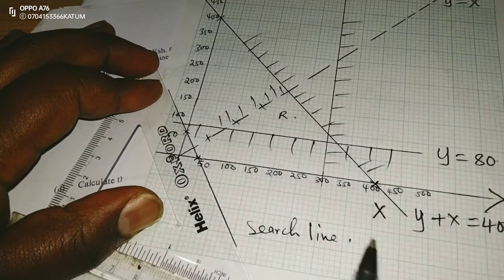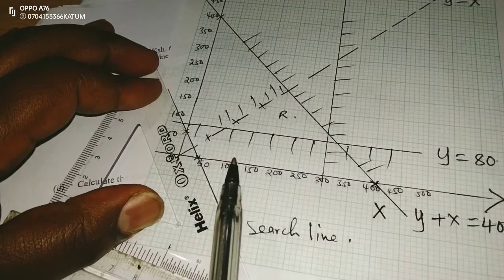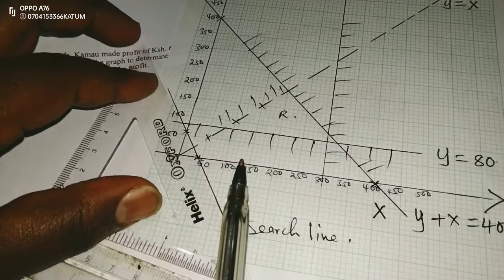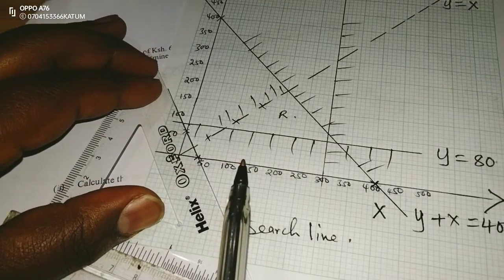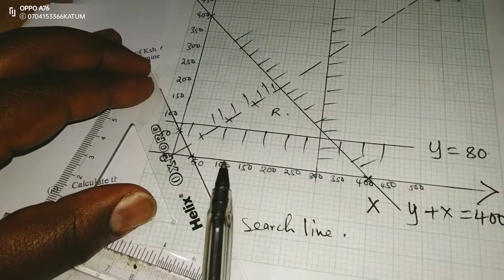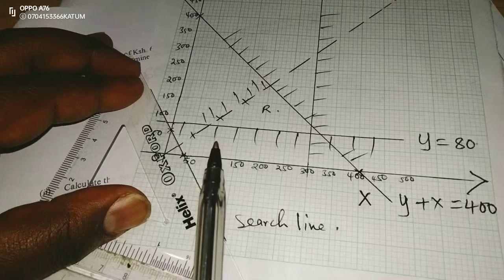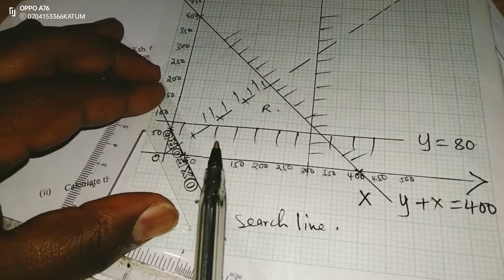The last coordinate, when I slide the set square such that this edge is always parallel to the search line, will give me the maximum profit. Therefore, this is maximization now.